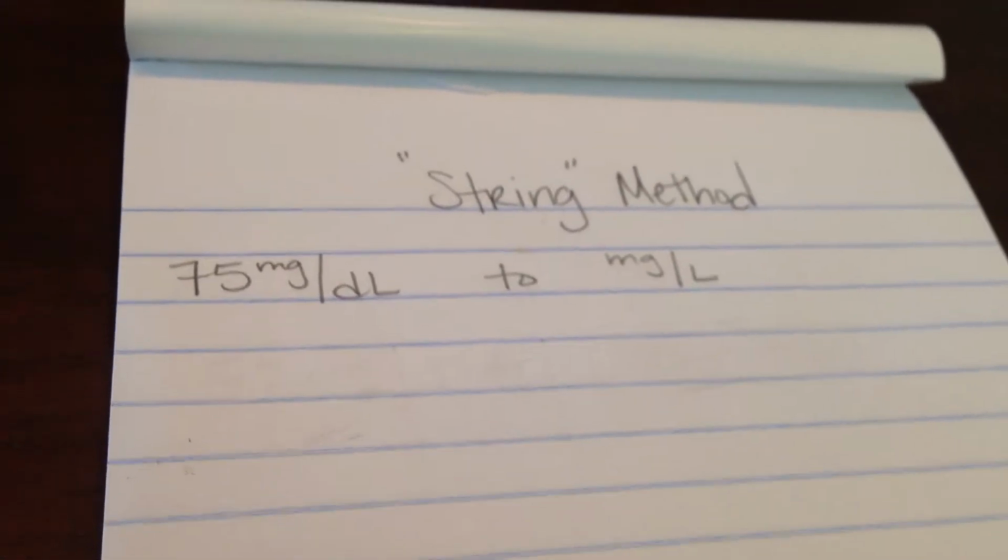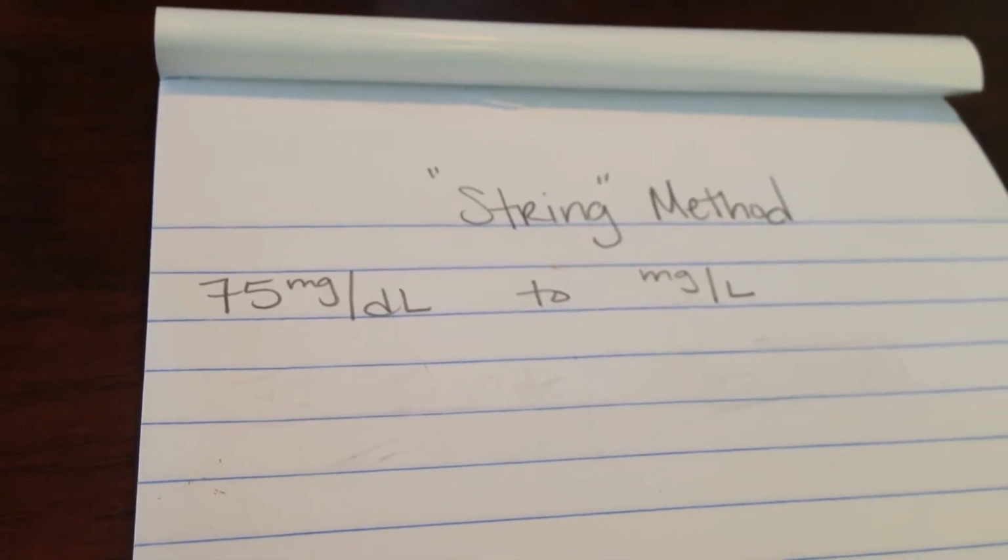All right, everybody, let's talk for a minute about the string method of metric conversions. So the example we have here is 75 milligrams per deciliter. So when would we use this in the lab? Well, in this case, let's say that we're working with reagents, and we have a concentrated reagent that we want to make a large volume reagent from. So we know that our concentration should be 75 milligrams per deciliter, but since we need a larger volume of this reagent, we want to make a liter. And this is when this conversion would be very useful for us.